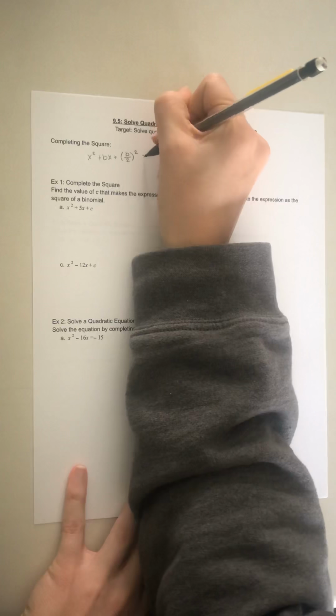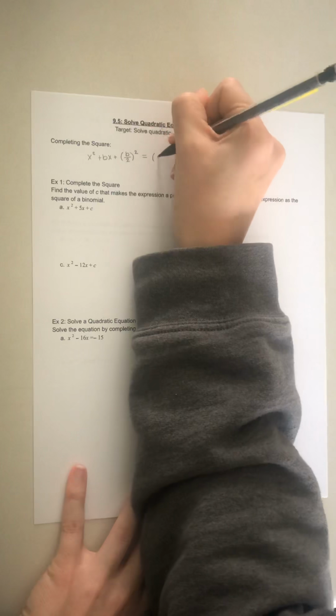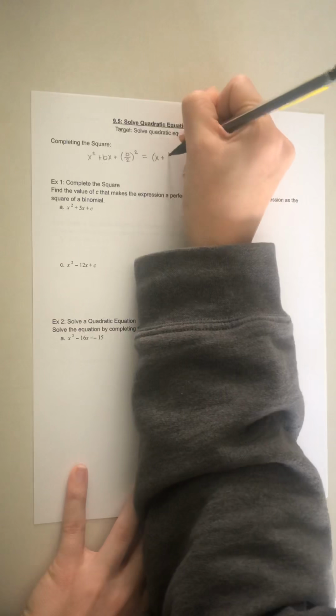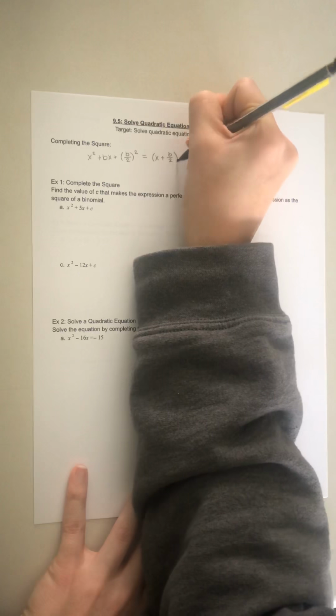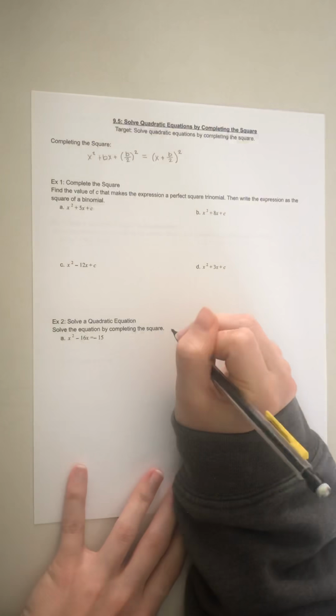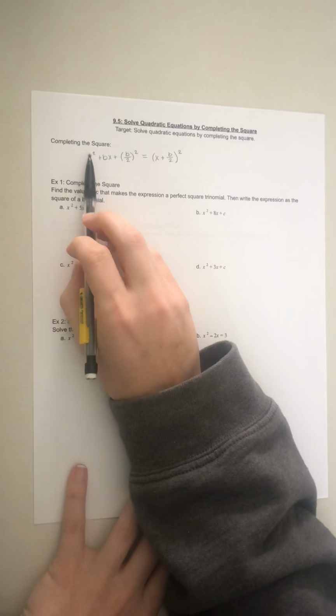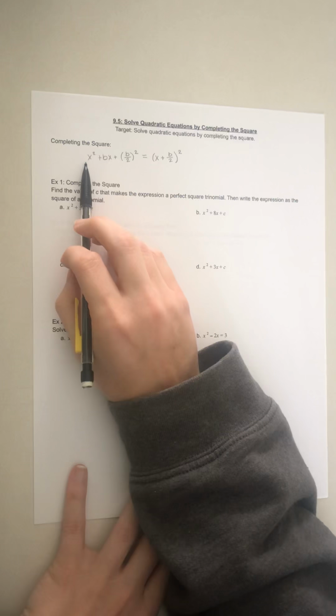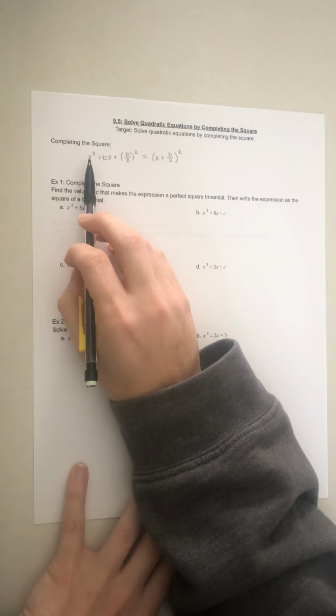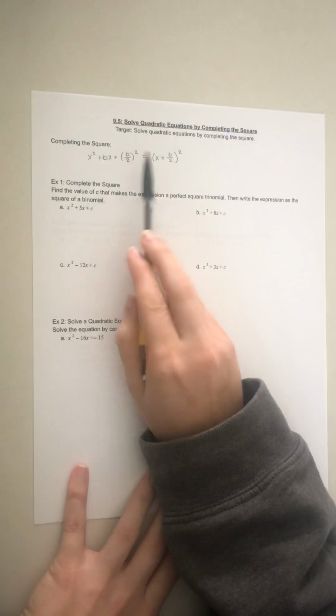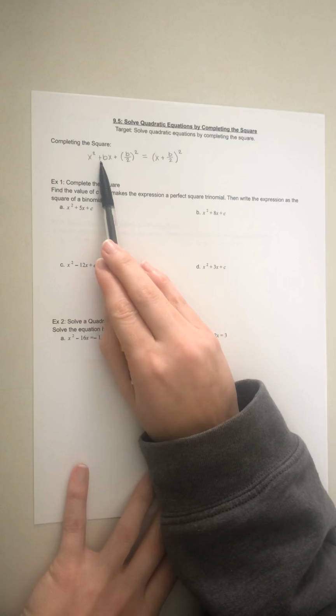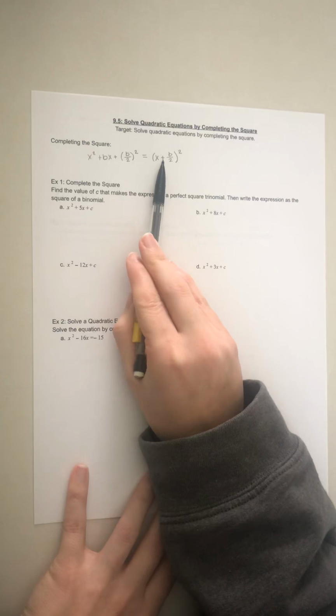Then we factor that, and it would be (x plus b over 2) squared. The key thing is to remember that the a value has to be a 1. So if there's a number in front, you're going to divide each term by that. If this is a plus, this would be a plus. If this was a minus, this would be a minus.